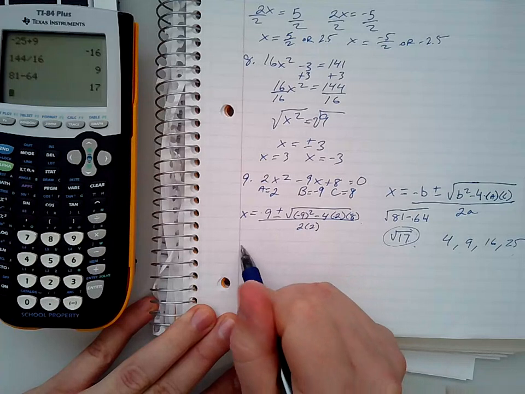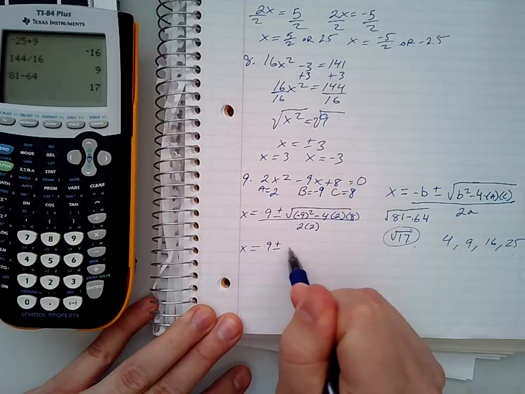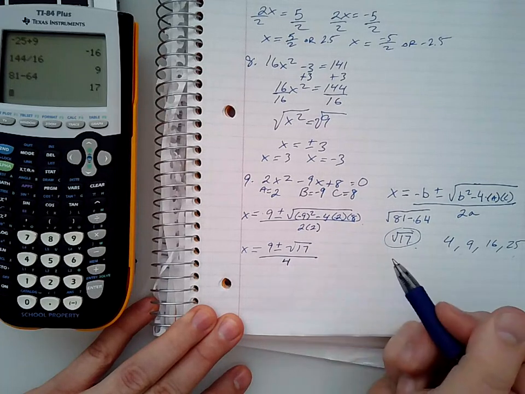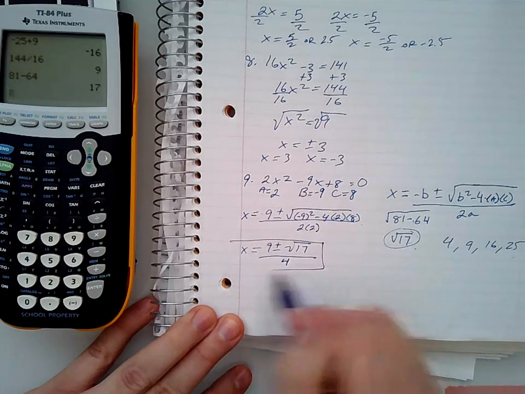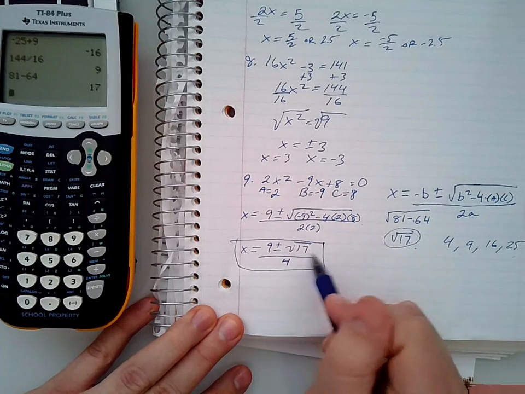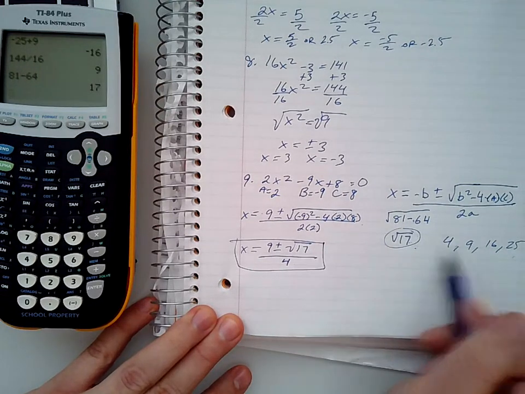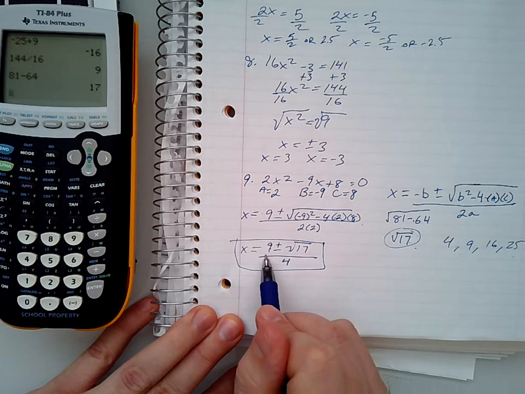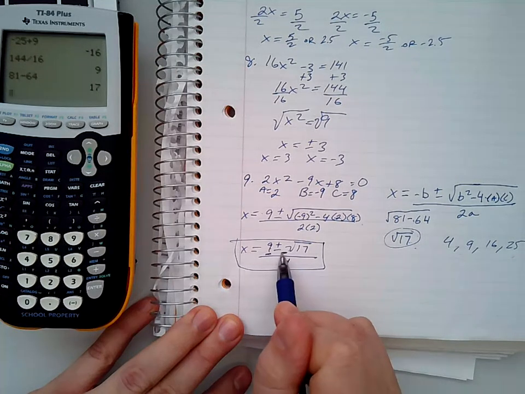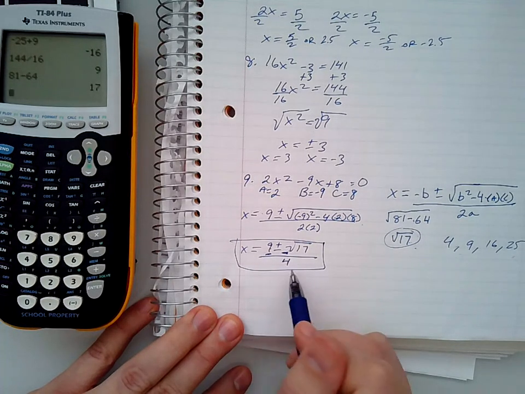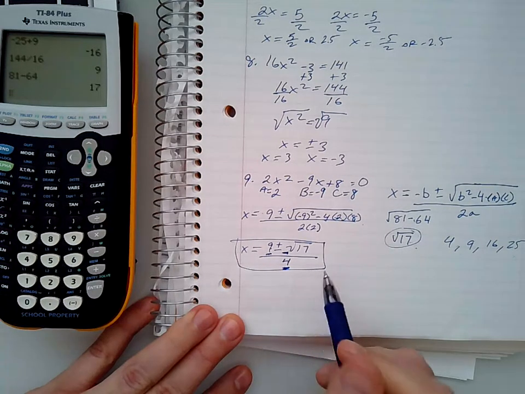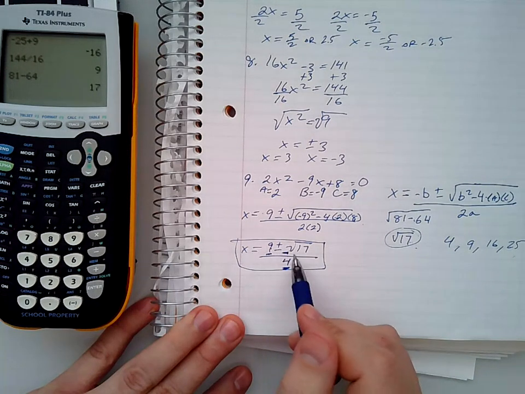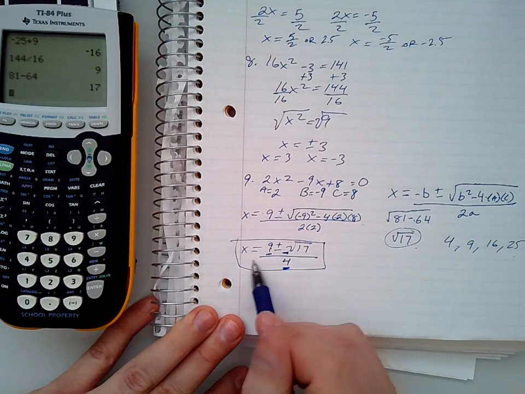So here I have x is equal to 9 plus or minus the square root of 17 all over 2 times 2 is 4. That is my answer. If I could pull something out of this, pull a perfect square out of this, I would have some chance at reducing this. Remember, to reduce this, the number outside of the radical symbol and the denominator all have to be divisible by the same number for you to reduce. Okay, so this is my answer. I get 9 plus or minus the square root of 17 all over 4.